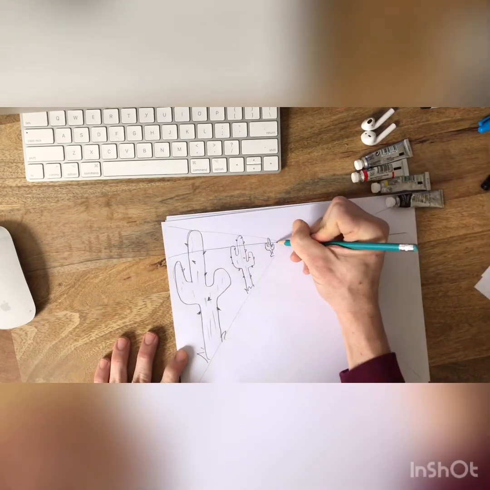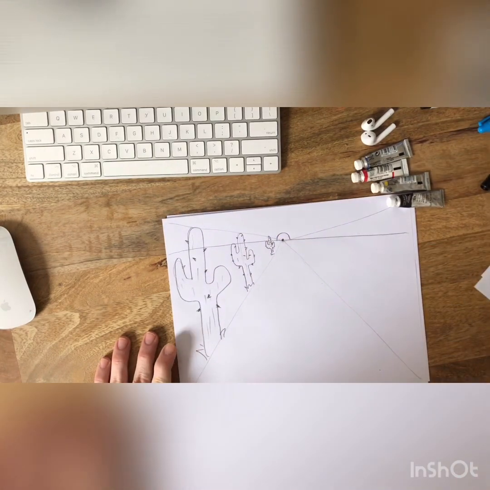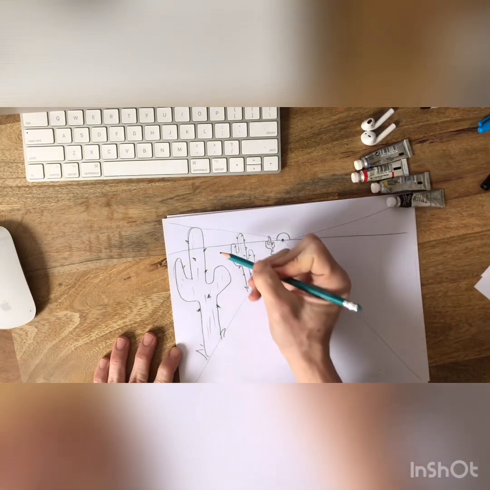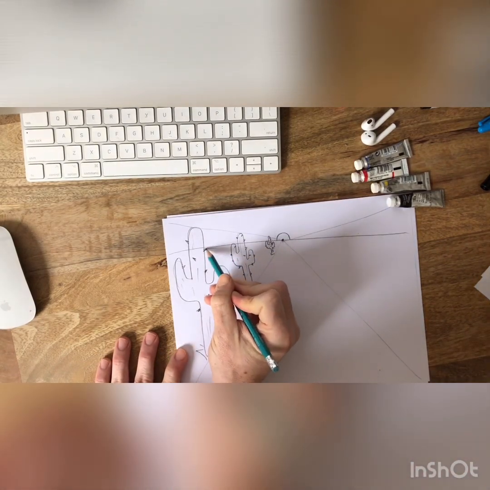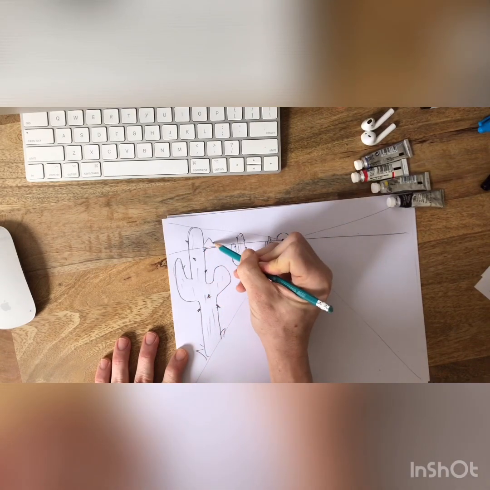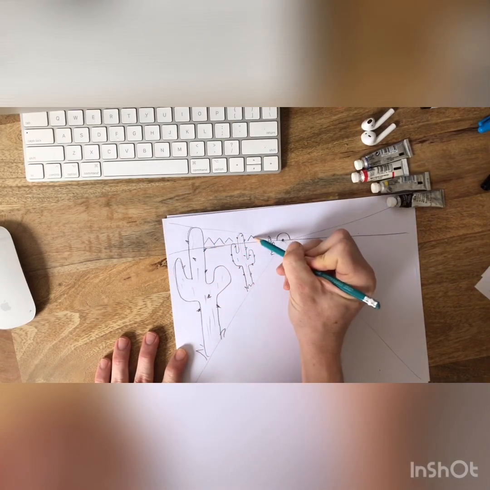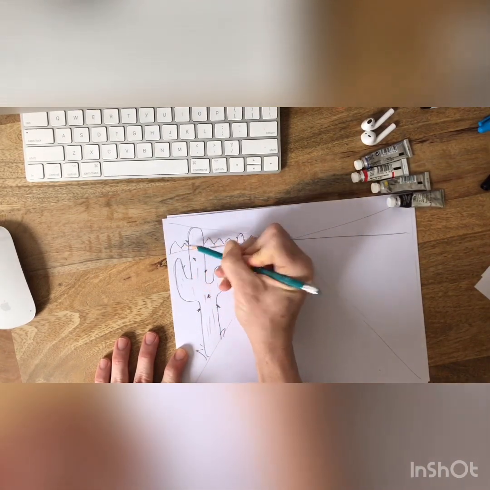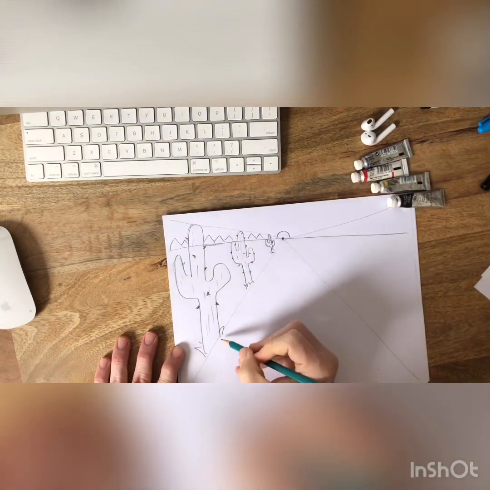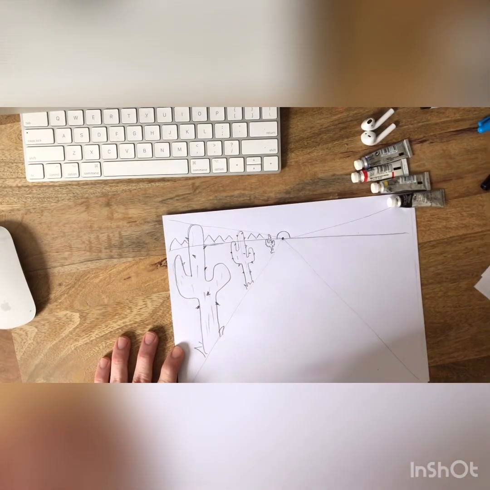And if you wanted to, you could put a little sun right over your vanishing point, make that hot desert sun maybe setting. You can add in little mountains in the background if you wanted. You could add a lot of different details. You can even make some different details on the road.